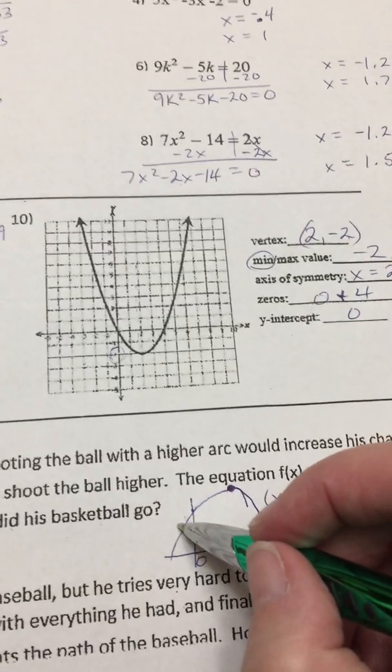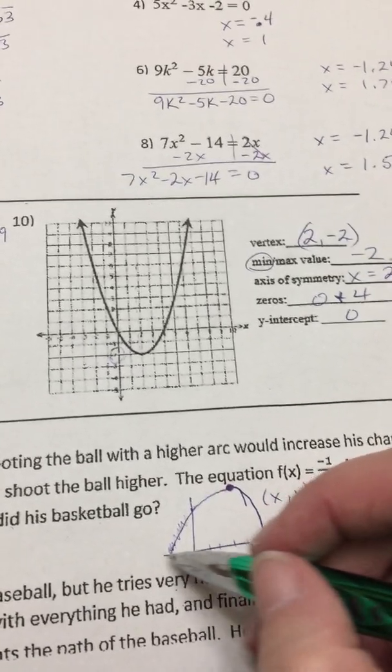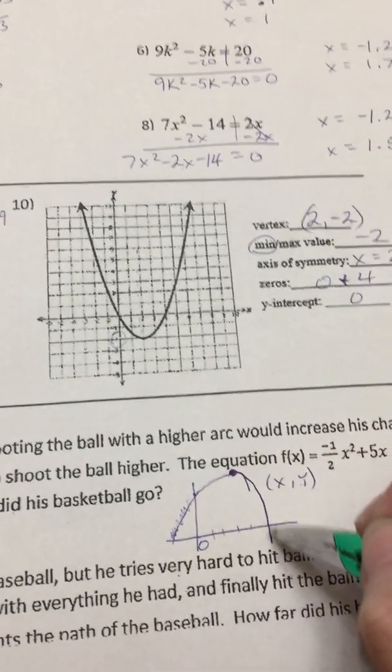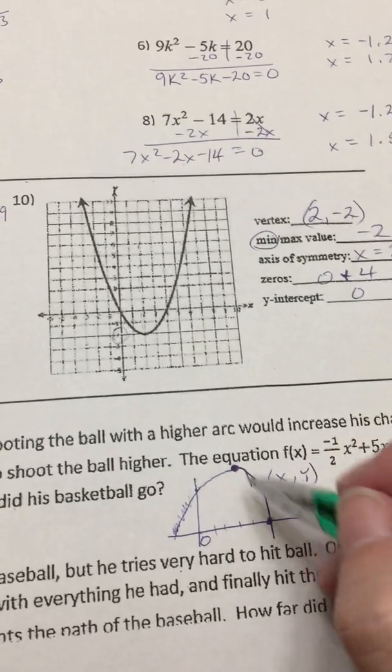So I don't care about this part of the graph over here because that happened, and that's time 0. We don't care about before 0. This is like negative time. That doesn't really exist in the real world. We're only concerned with from here to here. The ball's not going to go through the ground, so it stops right there. I'm only concerned with here to here in a real world situation.